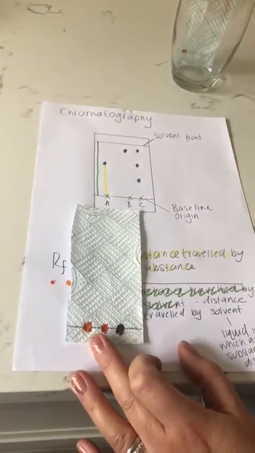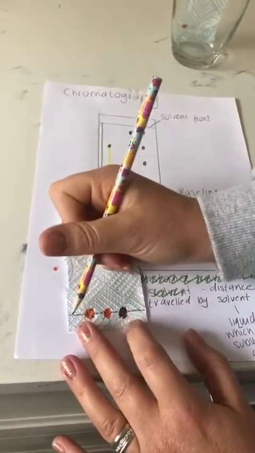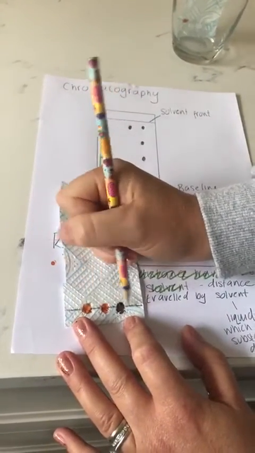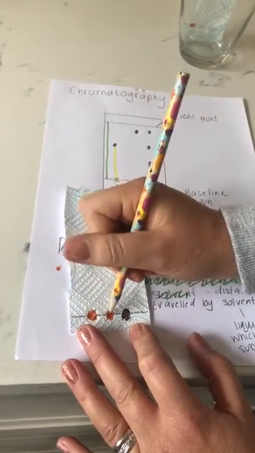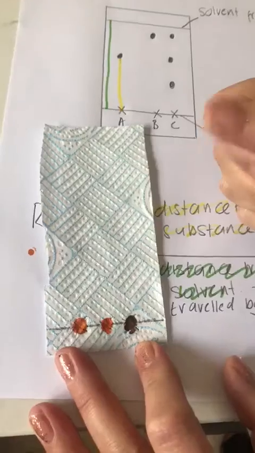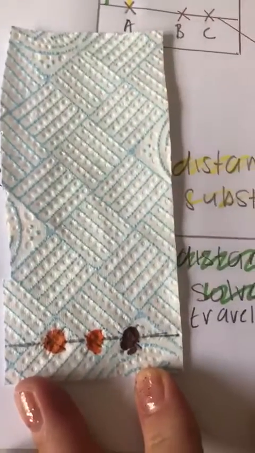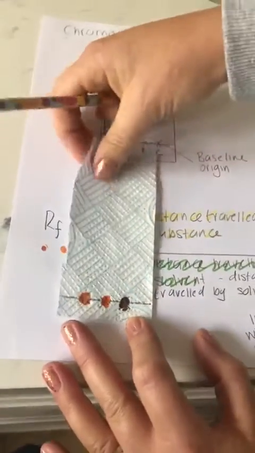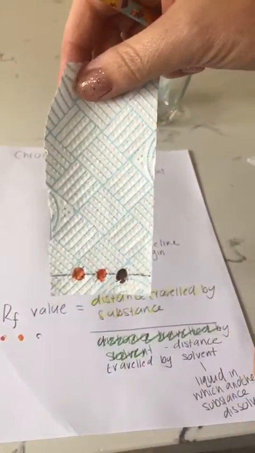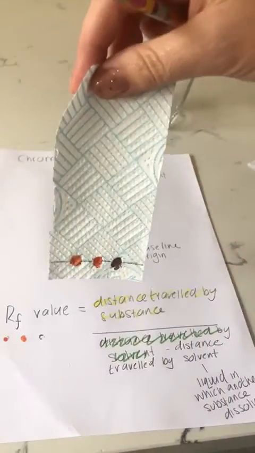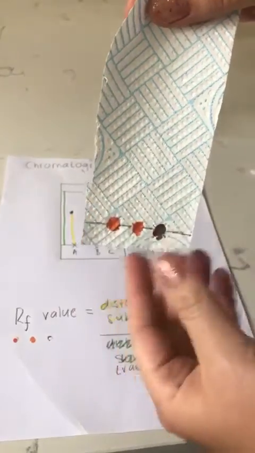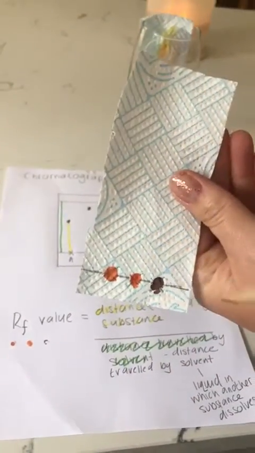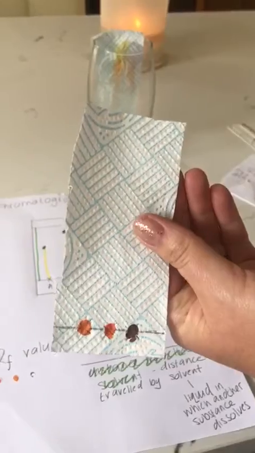We're going to use the key term. So all I have done is drawn the baseline or the origin in pencil. I marked on 3 crosses and then I have put my different inks on there, and you can see I've got 3 different inks. You then place, it should be filter paper, but I've used kitchen roll, into the solvent, making sure that the solvent doesn't pass the line and that these inks are not sitting in the solvent, otherwise they will also just dissolve and wash off.